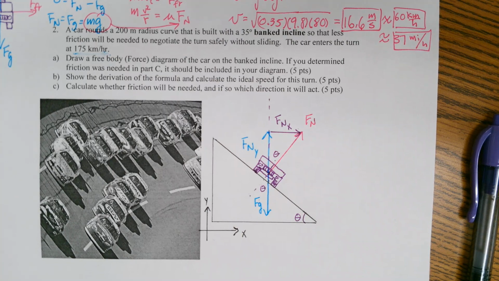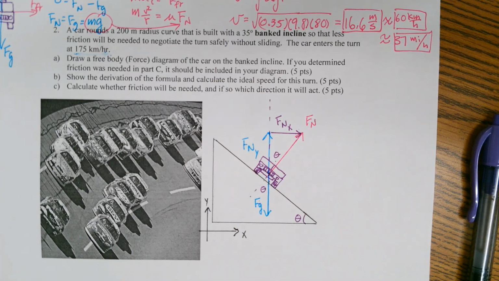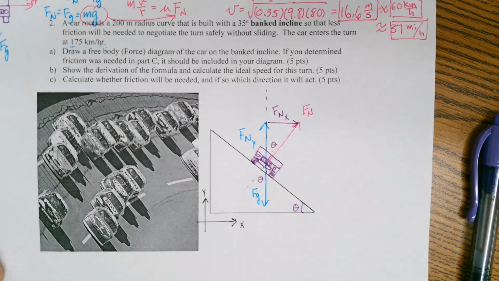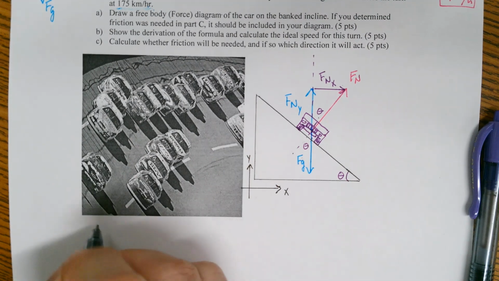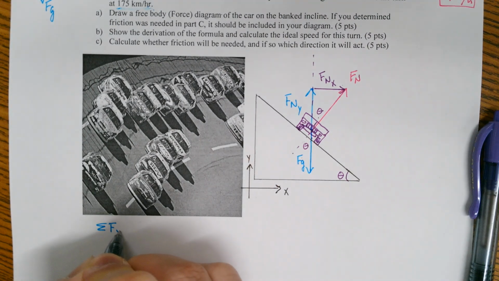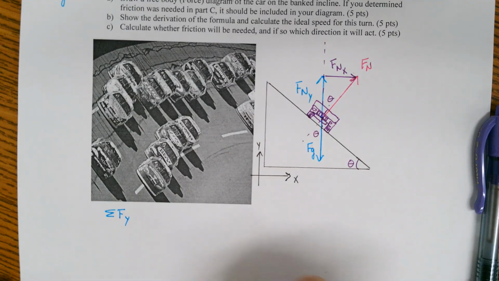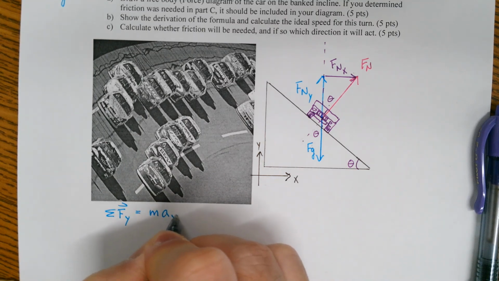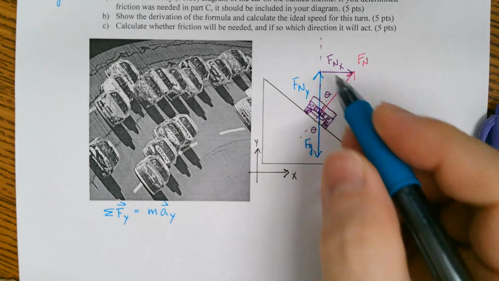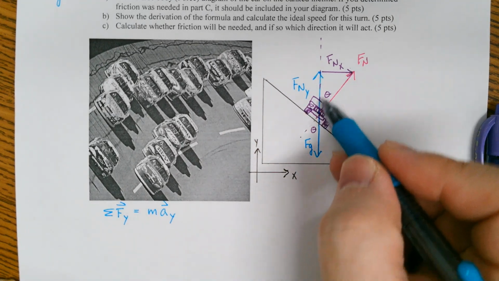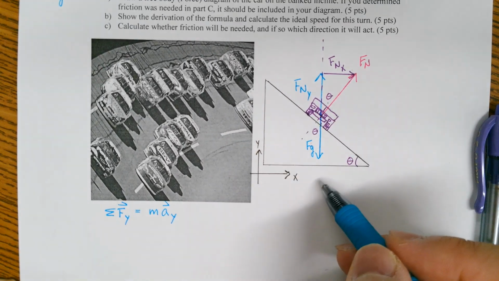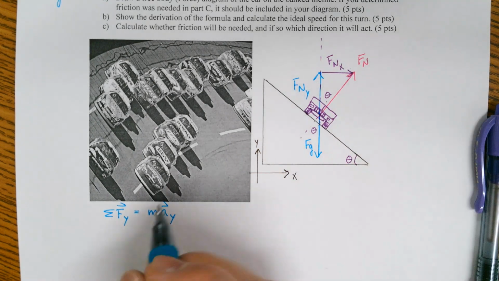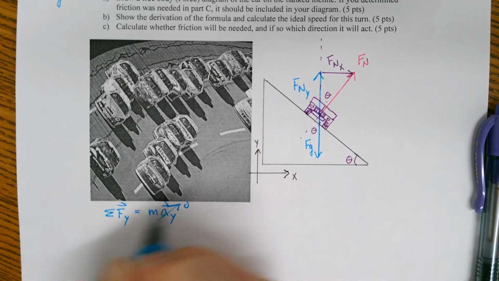All right then. Let's take a look at what's going on vertically first. So if we look at the sum of all forces in the y direction, it is equal to m a_y. But in the y direction, we're not really having this thing going this way or that way. There's no acceleration in the y direction, so a_y is 0.